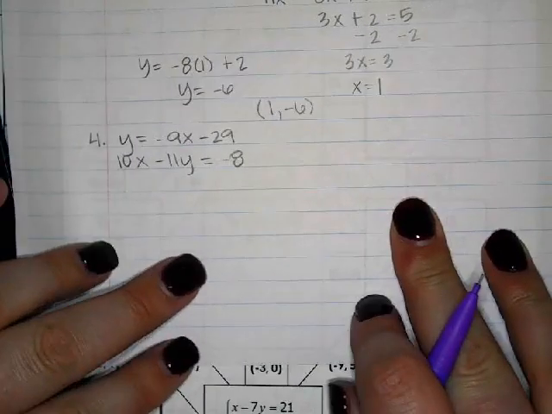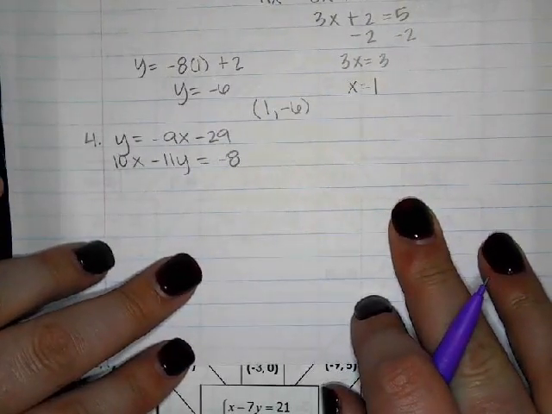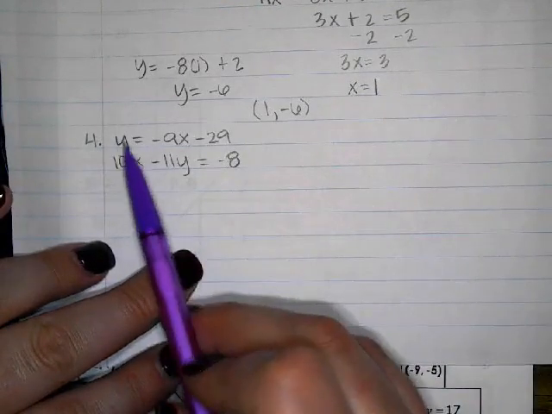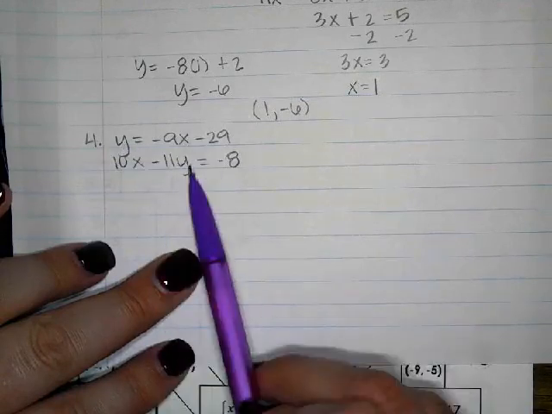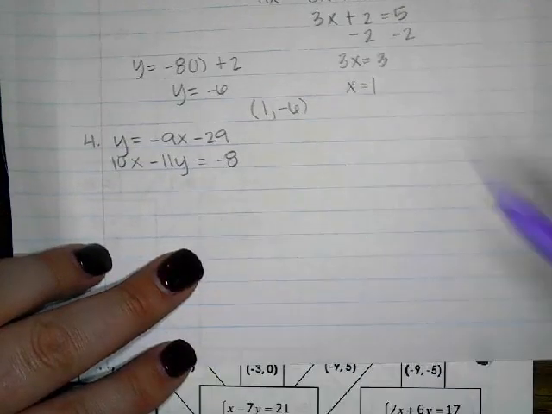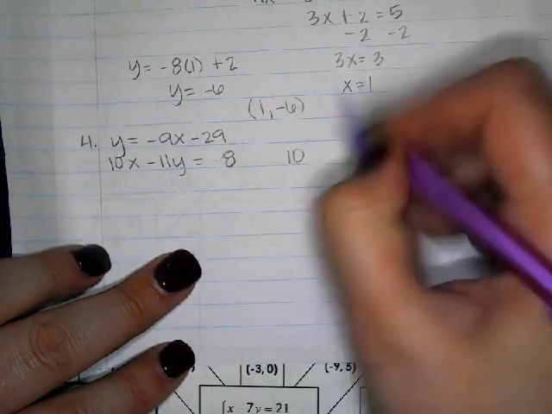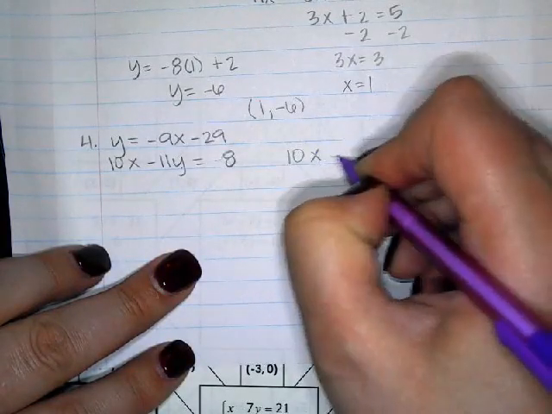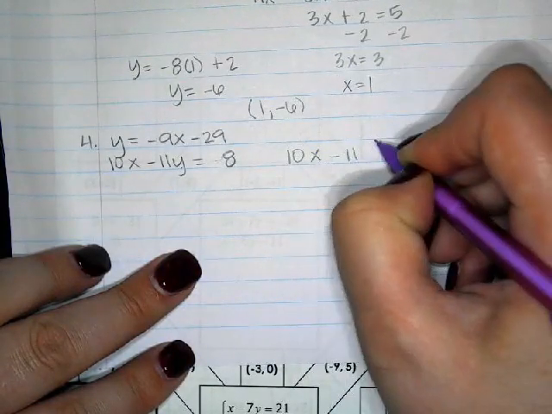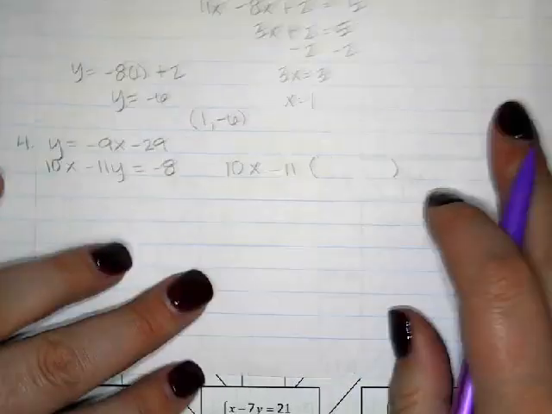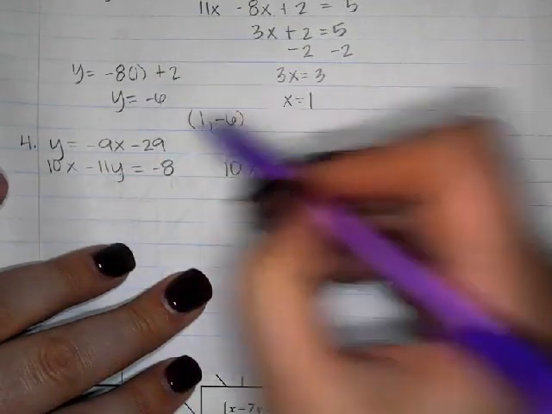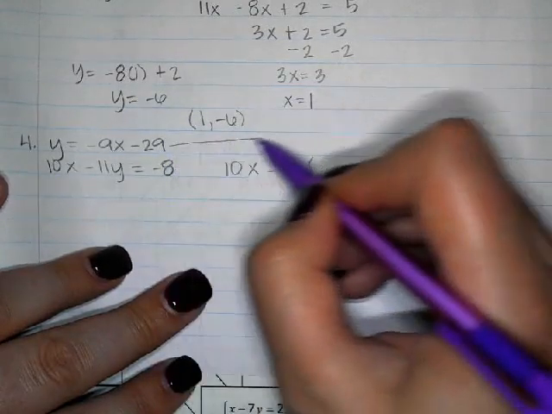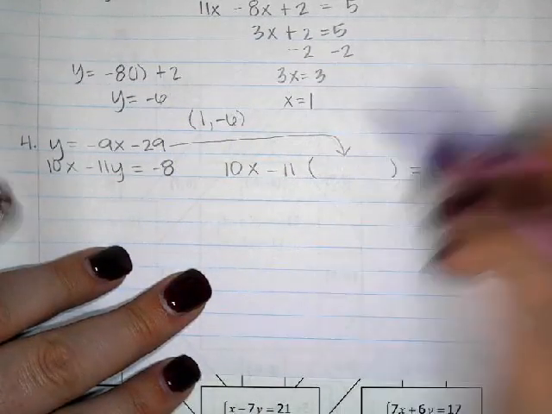So the first one, the y is already isolated. That means I'm going to be plugging it into y for the second one. So I'm going to start off by putting a parenthesis where the y is. So 10x minus 11, there's where my y is, equals negative 8. And then if this is what y equals, then I'm going to be plugging it in right here. So negative 9x minus 29.